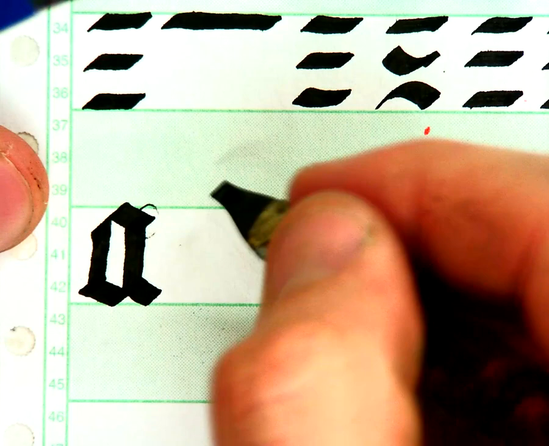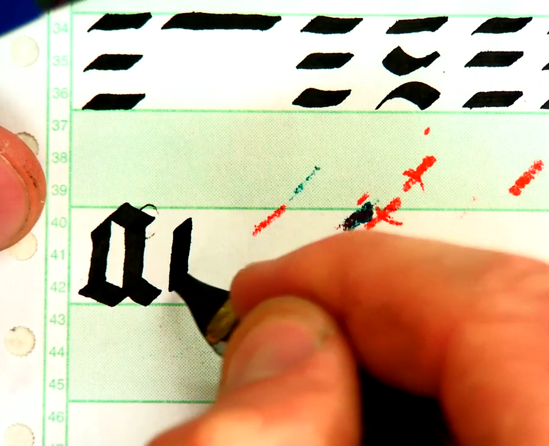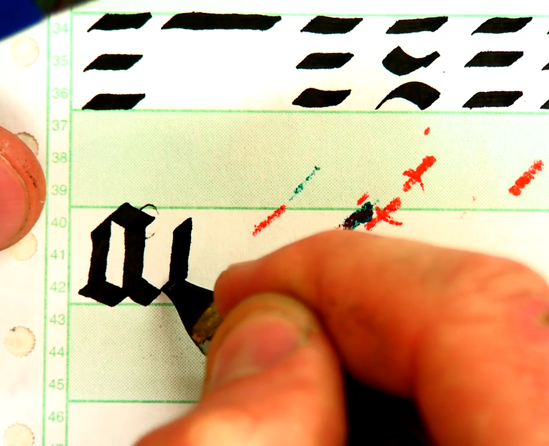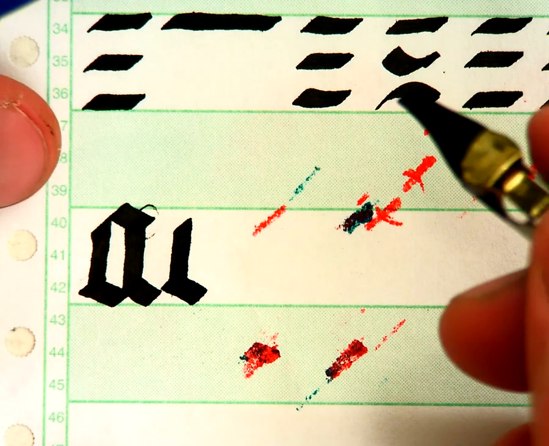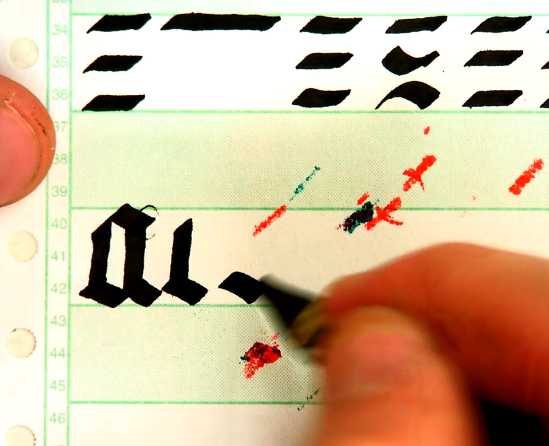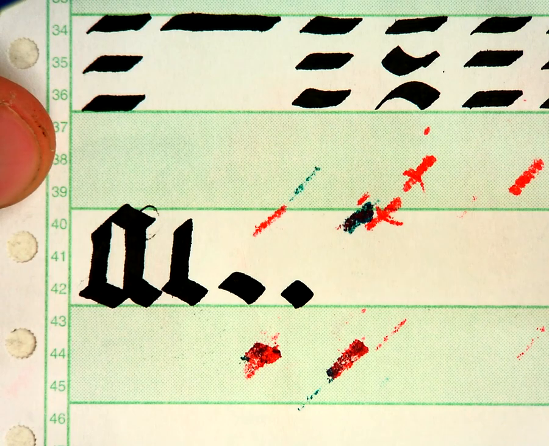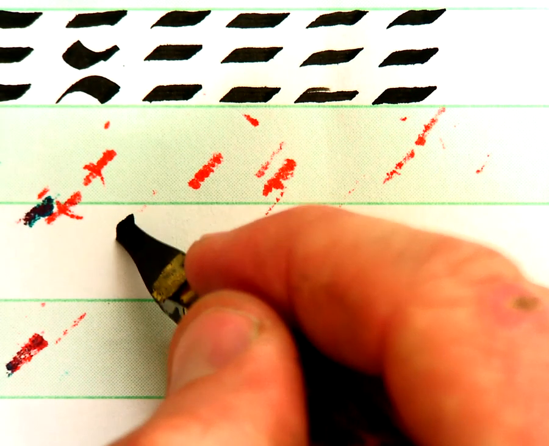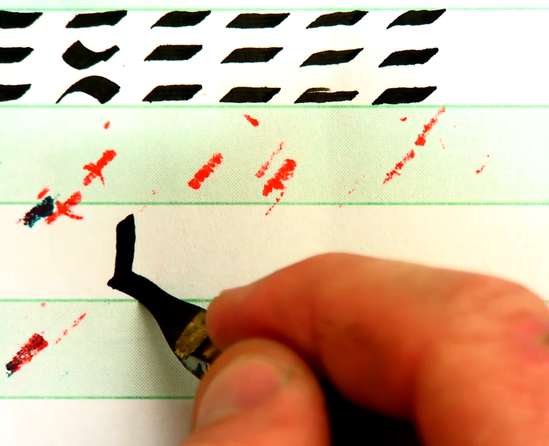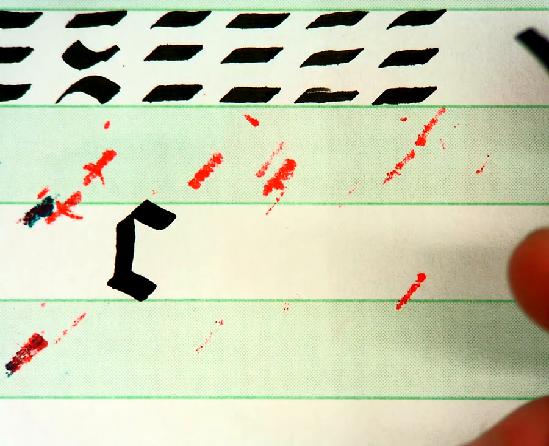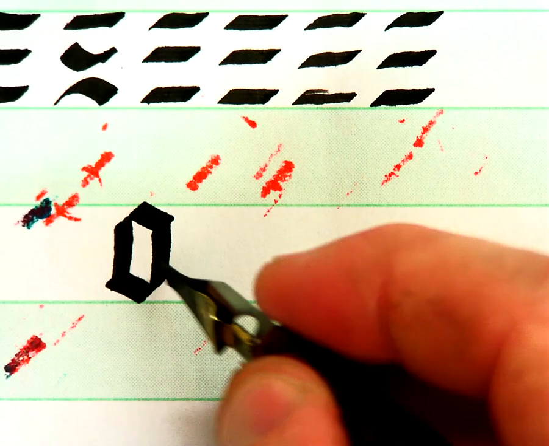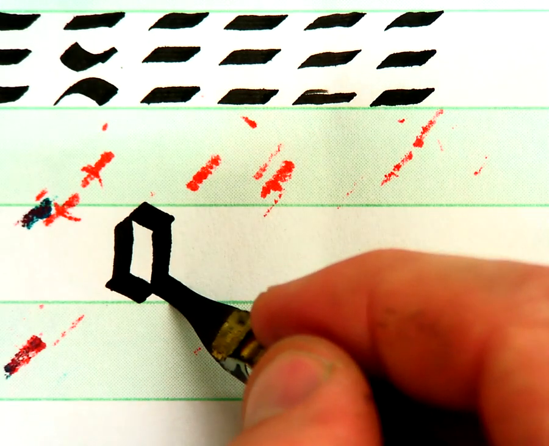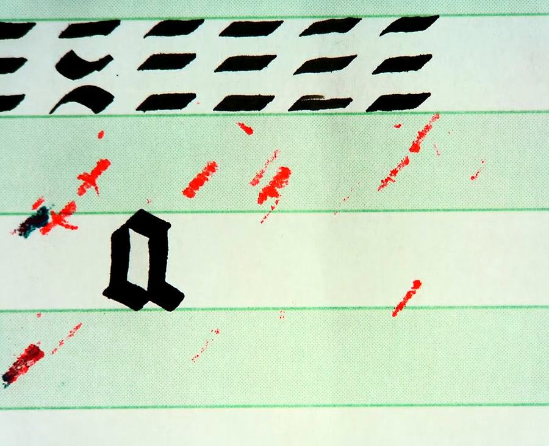There we are. Oh, I bled. The ink bled through. All right, vertical. Pick it up. Move to the left. Pull down. Sort of a longer diamond, right? It's more like this. It's not too short. So again, pull down. Pull down. Pull down. Move to the left. Pull down. Just touch that corner right there. Add the tail. That is the basic A.